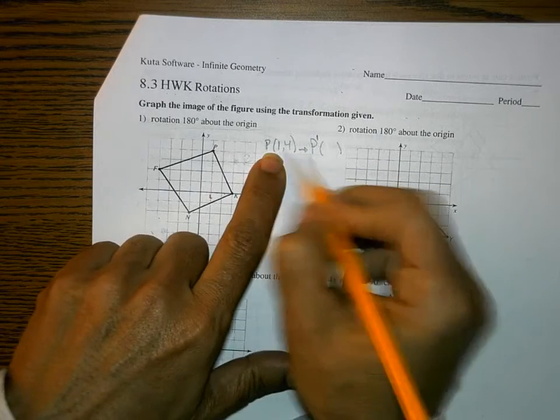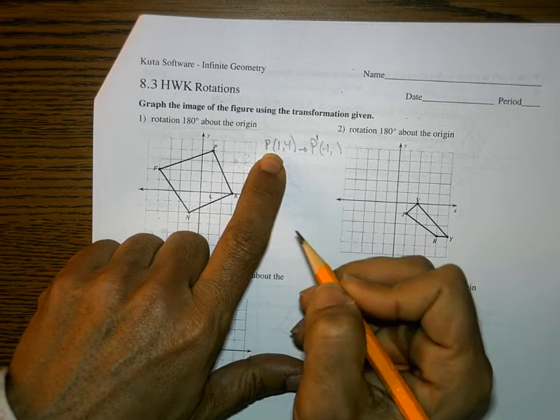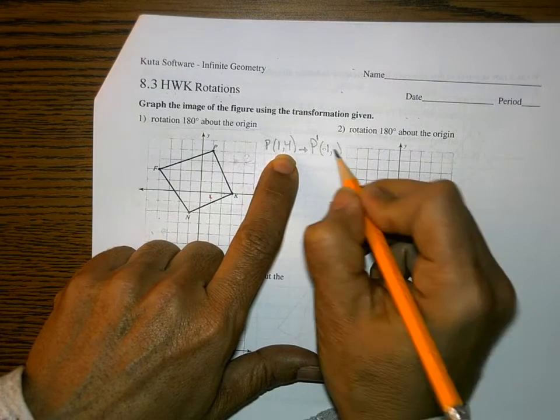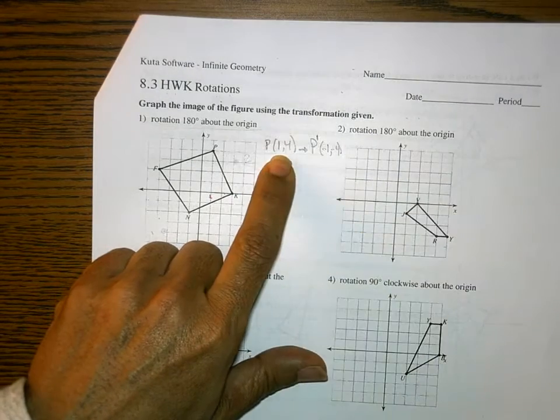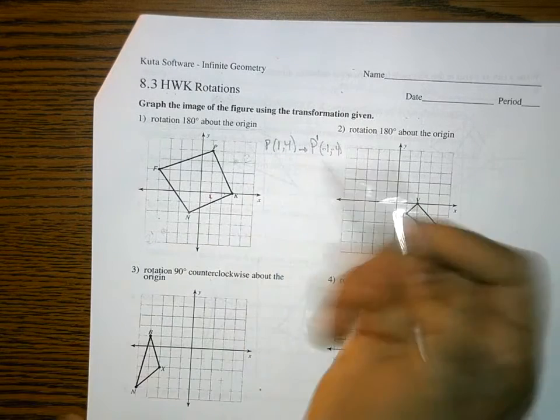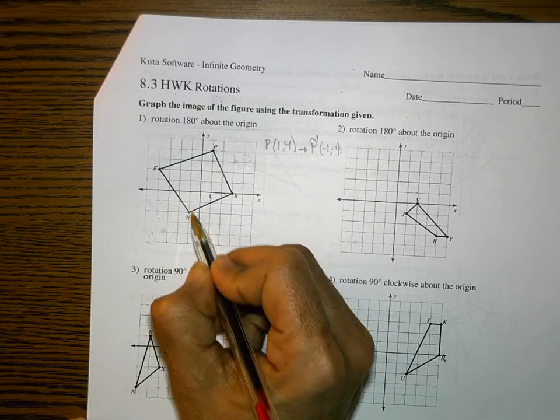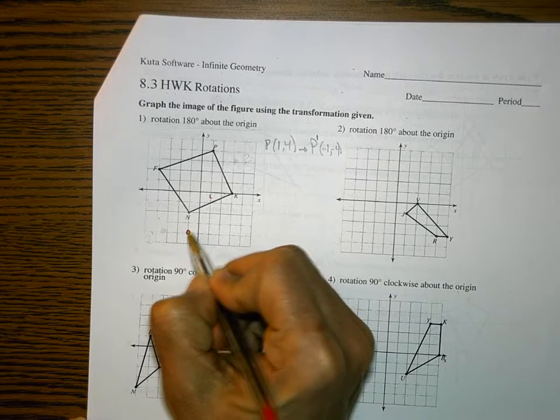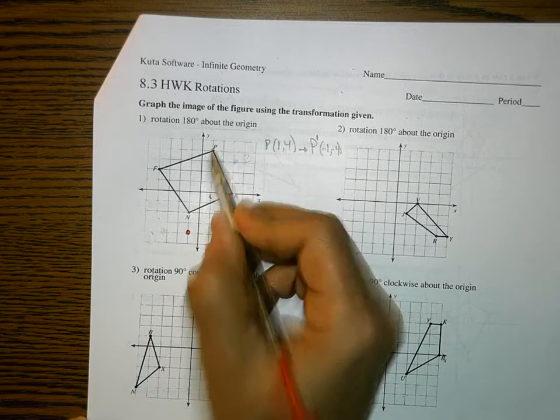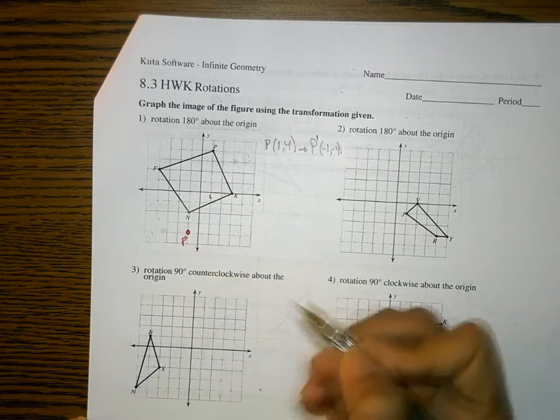The opposite of number 1 is negative 1. The opposite of positive 4 is negative 4. So I changed their values. Now I'm going to go ahead and graph point P prime. Negative 1 is right here, and then drop negative 1, negative 2, negative 3, negative 4. So that point P is going to end up over here at P prime.